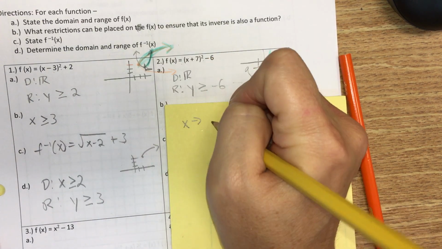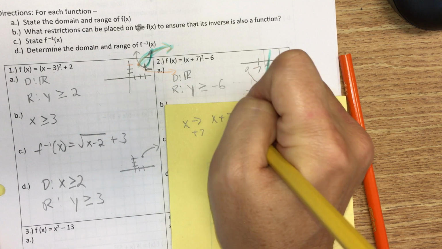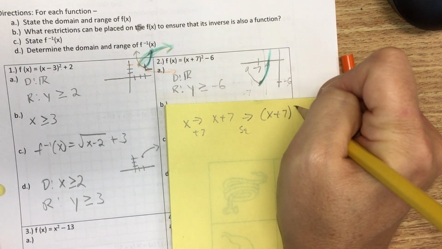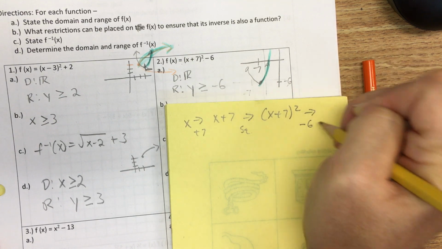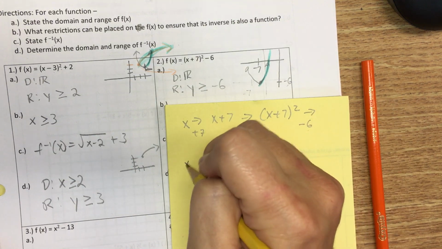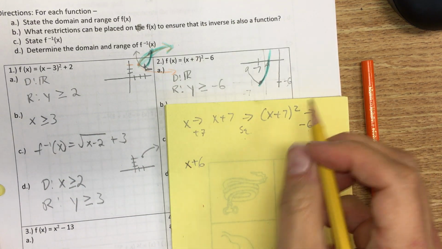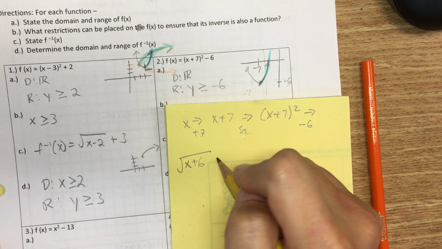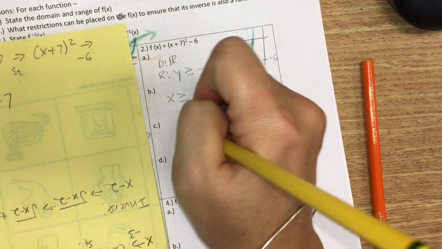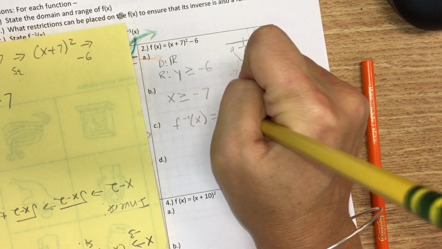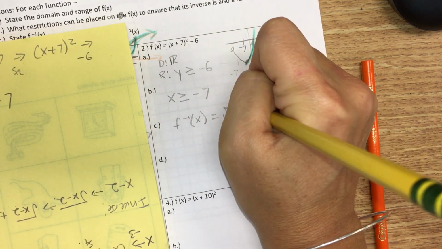I'm going to add 7, and then I would square, and then I would subtract 6. So opposite steps backwards. I'm too lazy to even write the whole function. It's going to be x plus 6. Then the opposite of square is to square root. Then the opposite of adding 7 is to subtract 7. So that gives me an inverse function of the square root of x plus 6, minus 7.